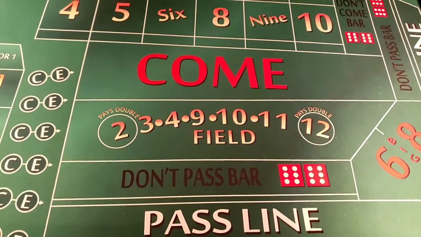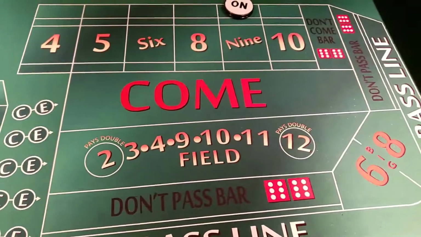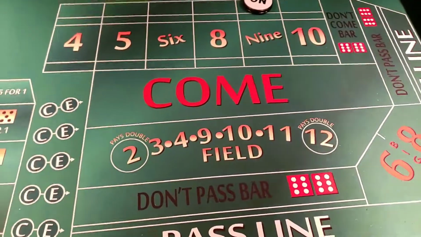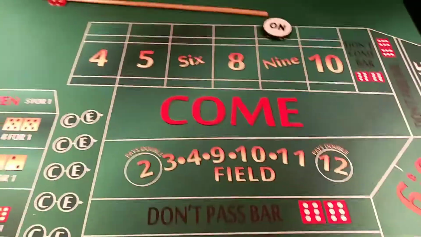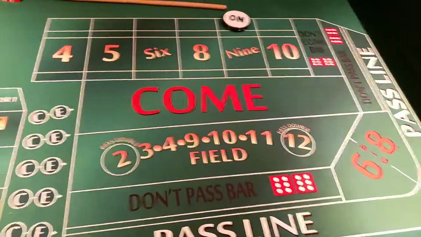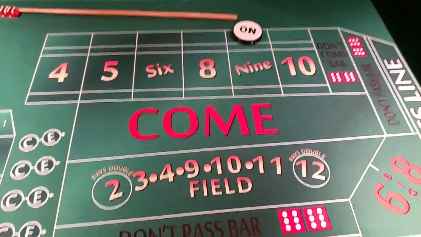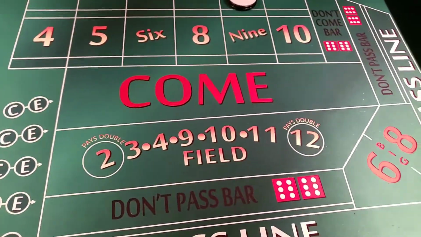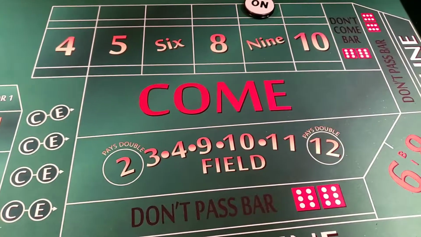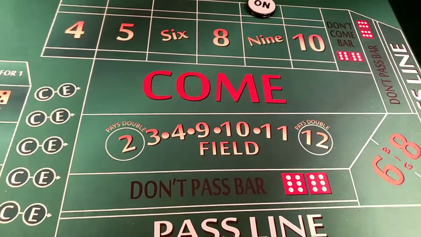If I've spoken too fast, I'm trying to move not as fast as I want to go, as nice and slow, so that people can understand. If you missed anything, I'm sure you can go back and rewind and check it out.